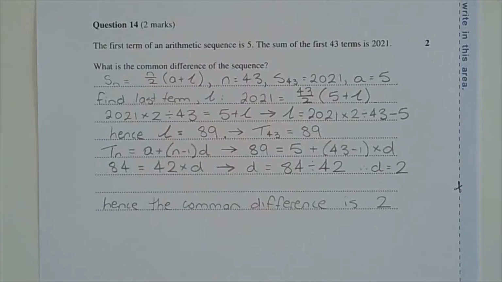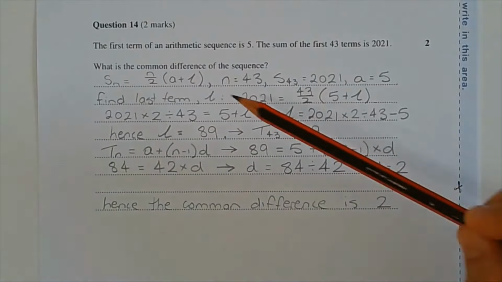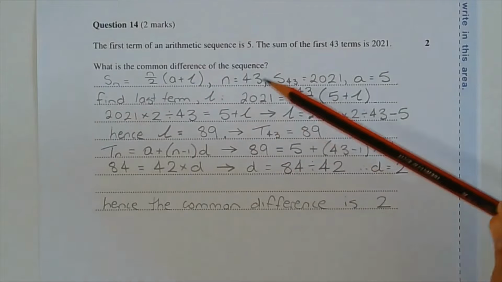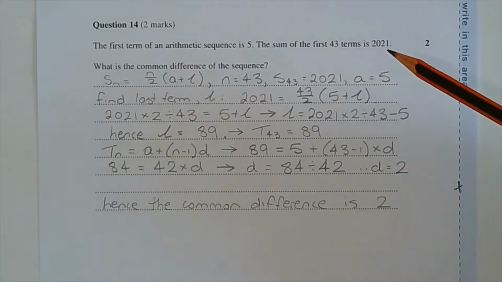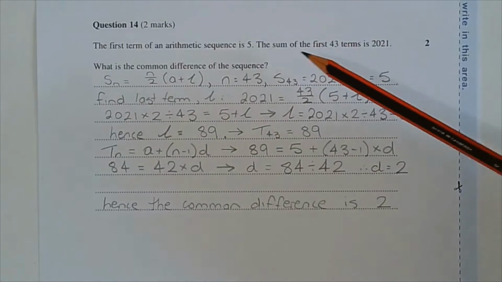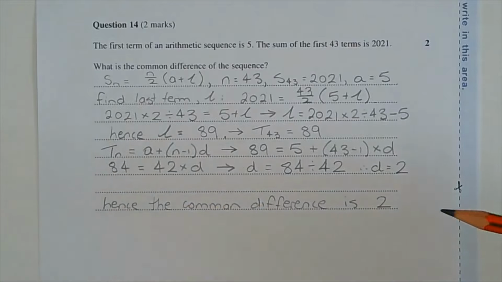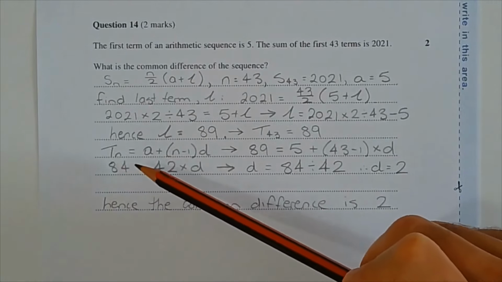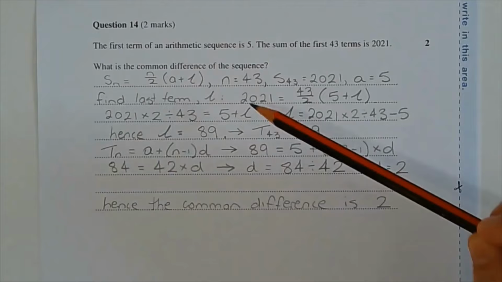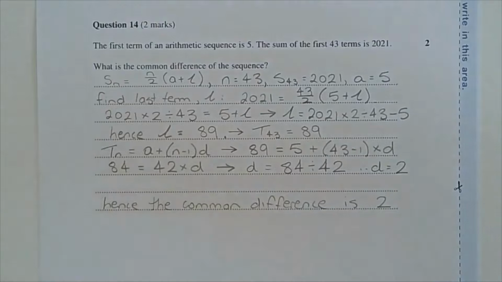The strategy applied here involves two steps. The first step is to find the value of L, which corresponds to the last term of this partial arithmetic series, or the 43rd term, and then taking that value and applying the formula for the general term of an arithmetic sequence, and then solving for D, which is the common difference. So that's the formula Tn is equal to A plus n minus 1 D. So let's find the value of L first, or T43.